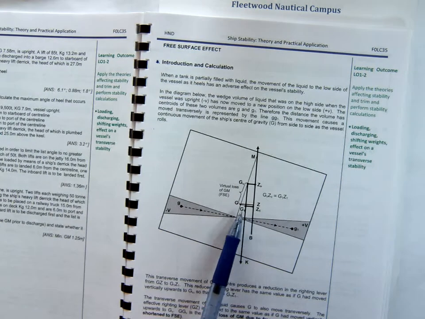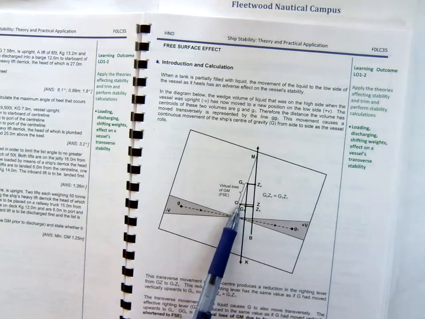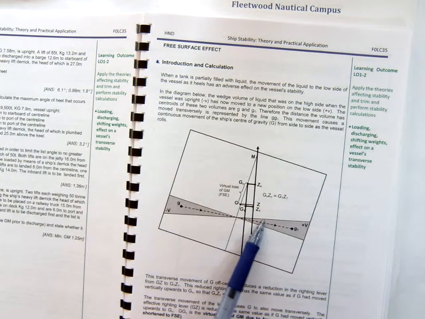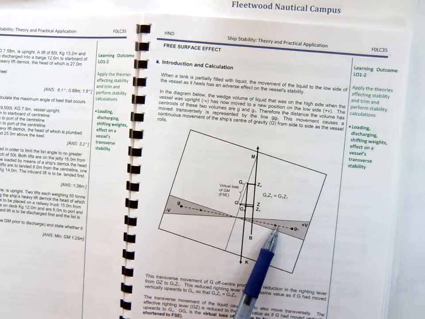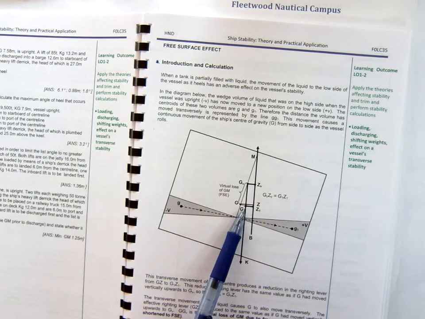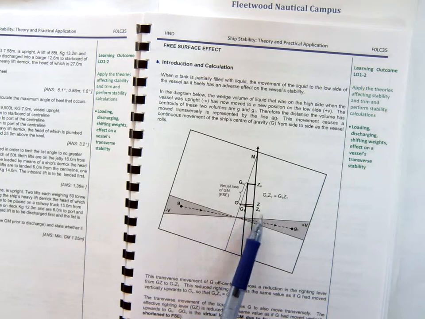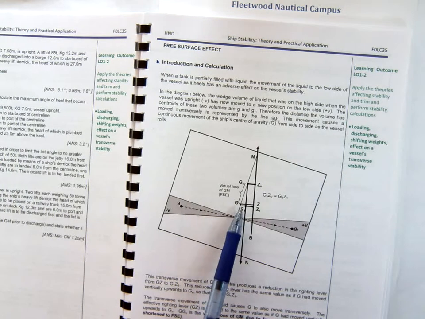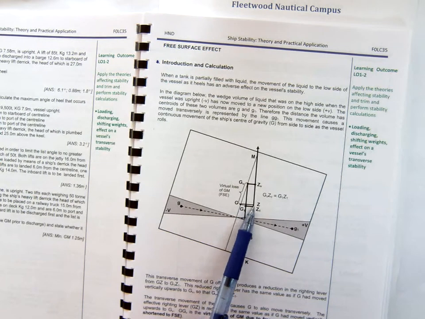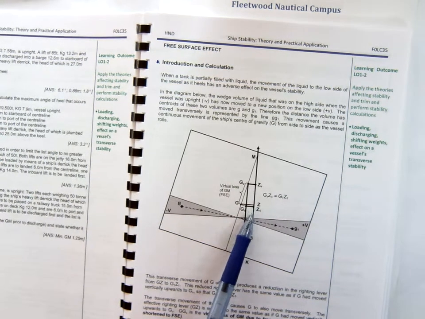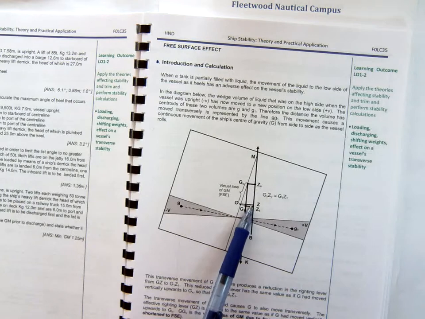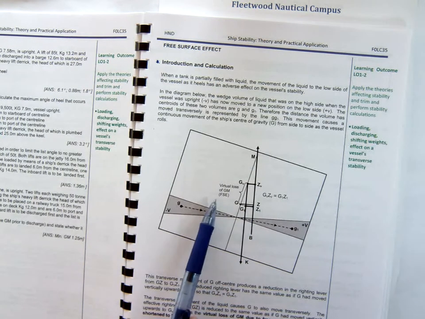How this impacts upon the vessel is that as G moves to G1 towards that volume of liquid that's moved over, it effectively reduces the righting lever. So before, if this liquid hadn't been slack here, our righting lever would have been GZ, the large amount, and therefore the righting lever would have acted accordingly and created the torque to bring the vessel back upright.